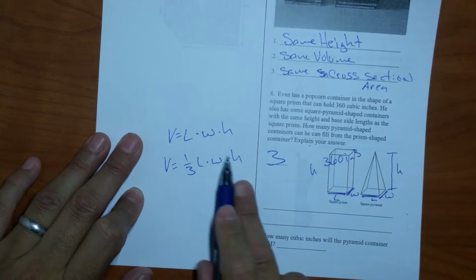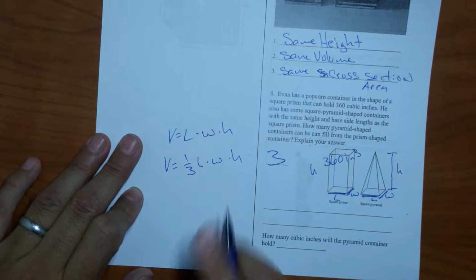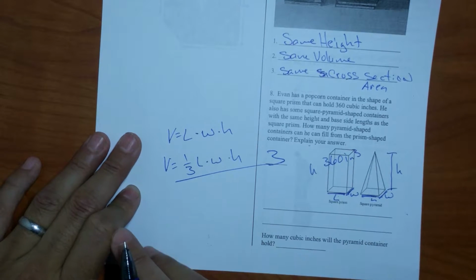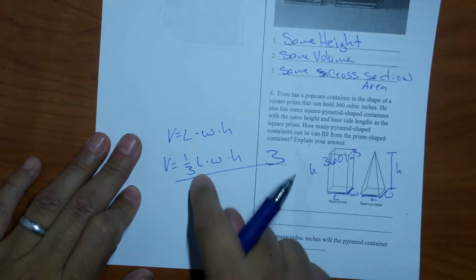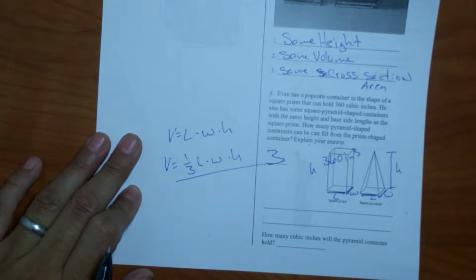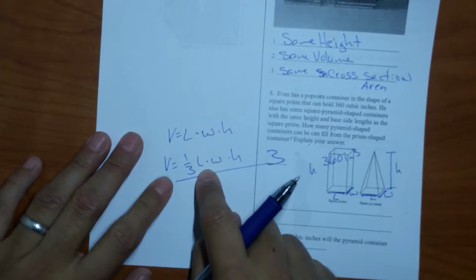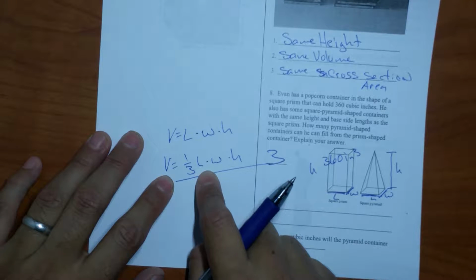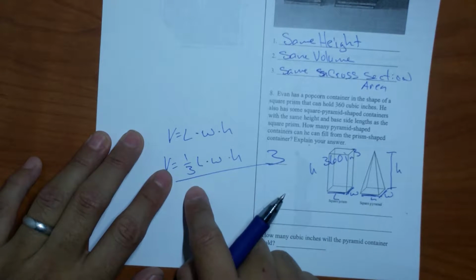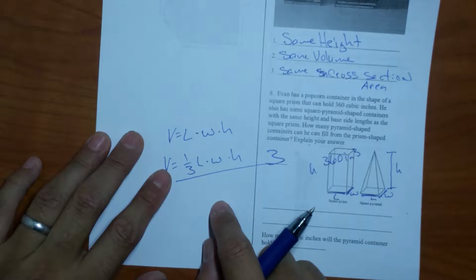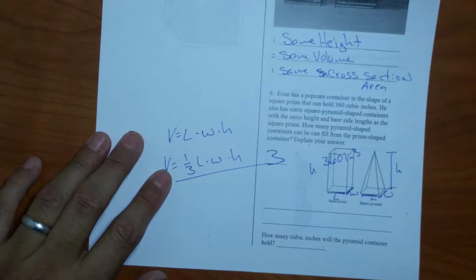To make one whole, I need 3 of those, and we just get this from the formula right there. So it's 1/3 of that formula, right? If I have 2 of those, that's 2/3, and if I have 3 of them, it is 3/3, which is a whole. That's what we're trying for.